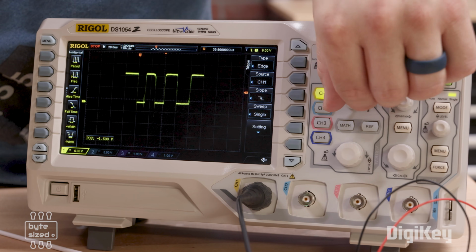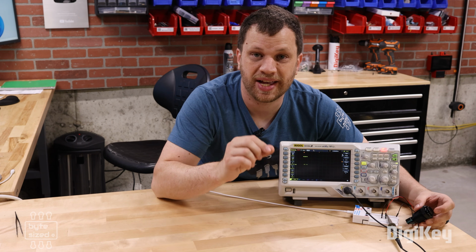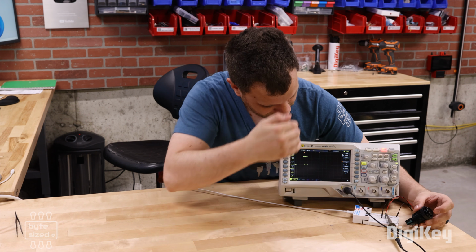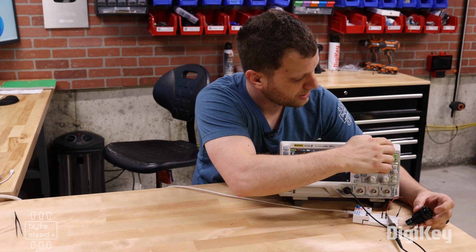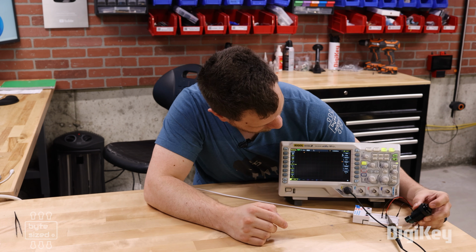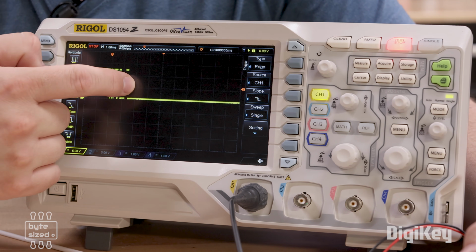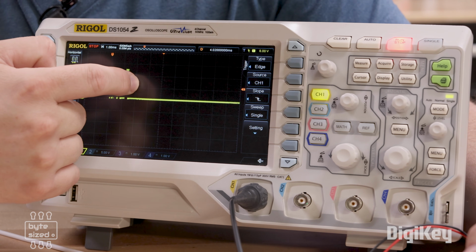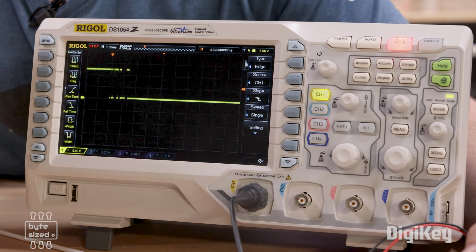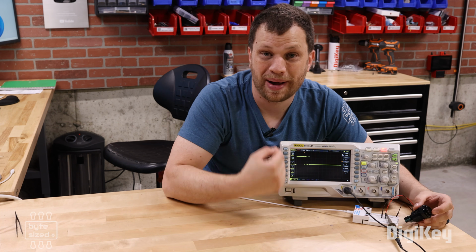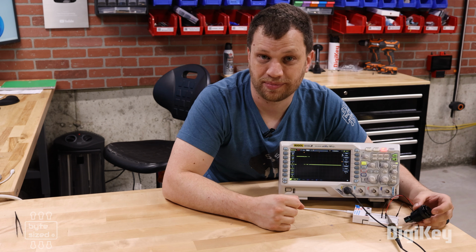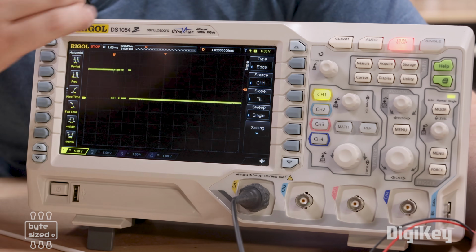Now I've got my horizontal resolution at 1 millisecond per division. So that means every vertical line is 1 millisecond. Let's see what our switch bounce looks like. There we go. So we can see that it happens for about 1.5 milliseconds, and then it finally settles down to ground. So that explains why my microcontroller was reading multiple button presses. That's because it's finding all of those edges.